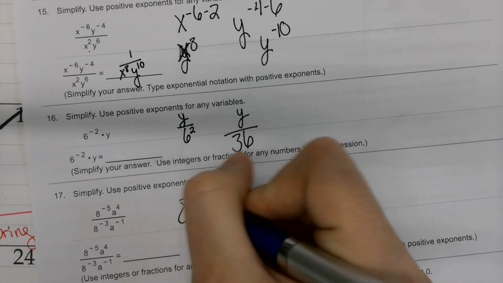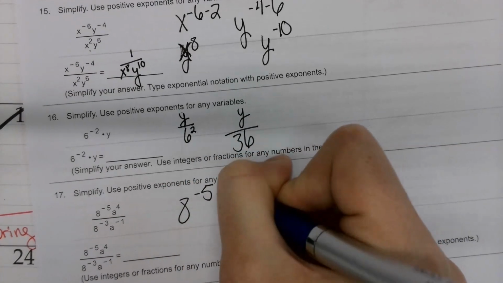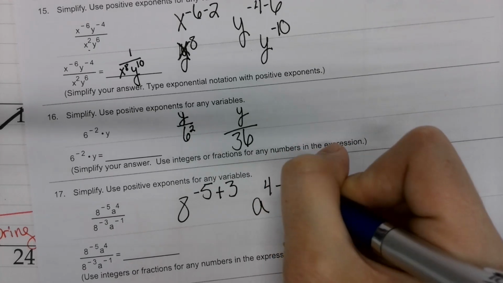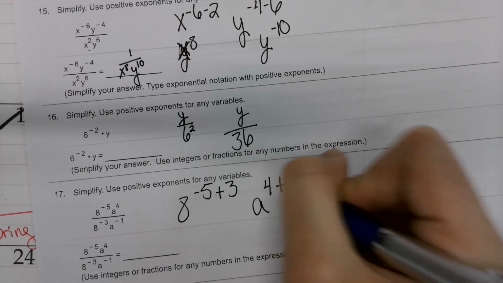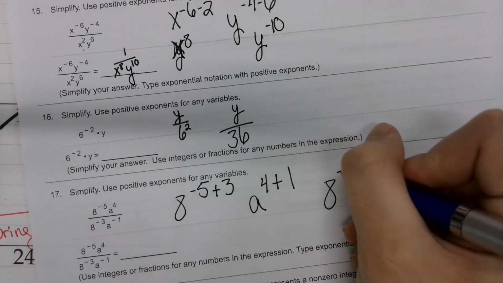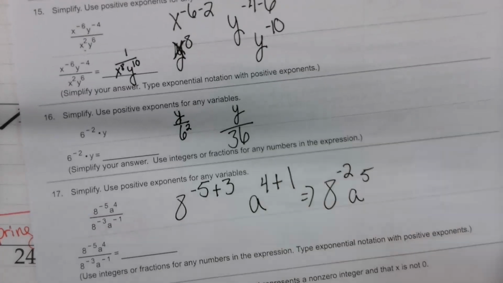Alright, I have 8 to the negative 5 subtract negative 3, and a to the 4 subtract negative 1. So 8 to the negative 2, a to the 5th.